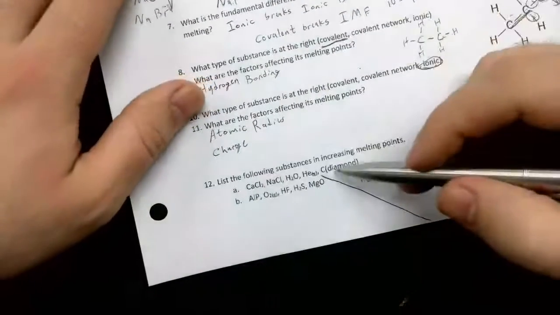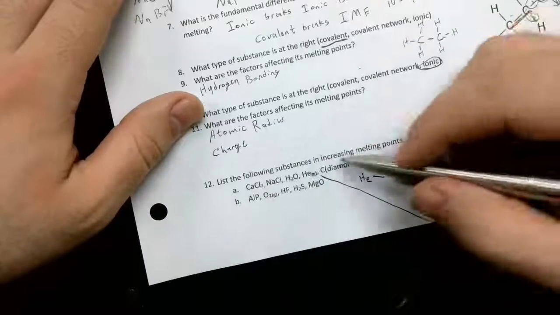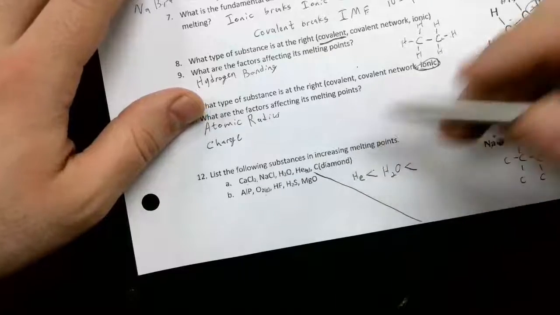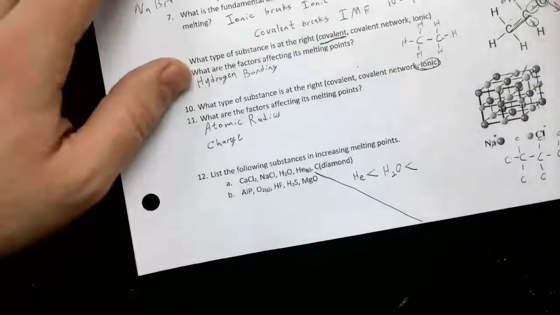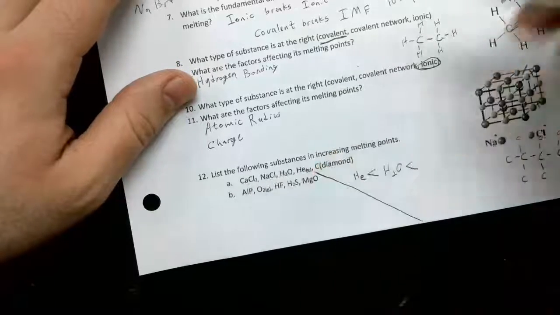And what comes after that? Well, it's either going to be the diamond or it's going to be one of the ionic substances. Now, looking up the melting point for diamond, it's about 5,000 degrees. It's got one of the highest melting points of any substance. So that's not going to go next. We're going to have our ionic substances go next.